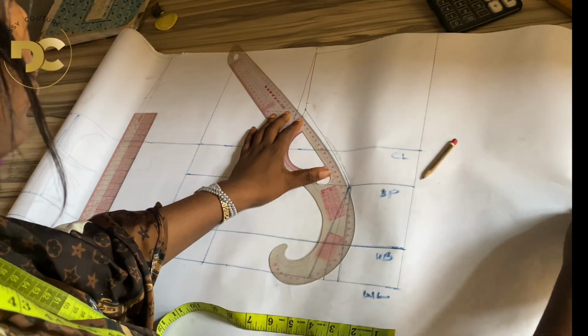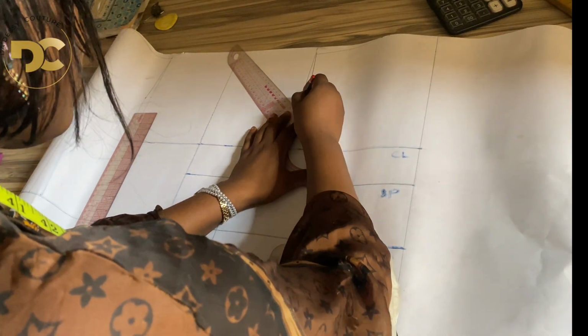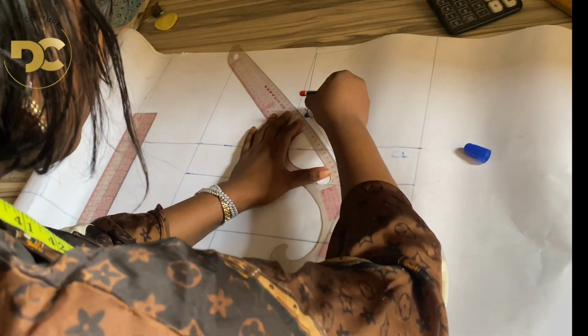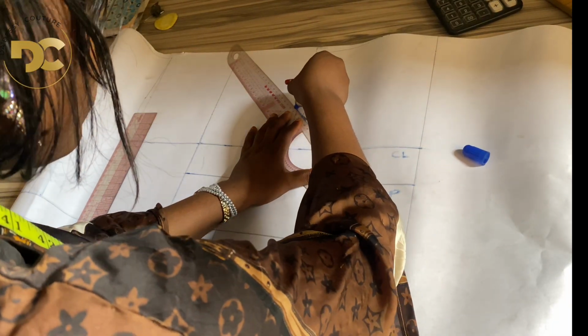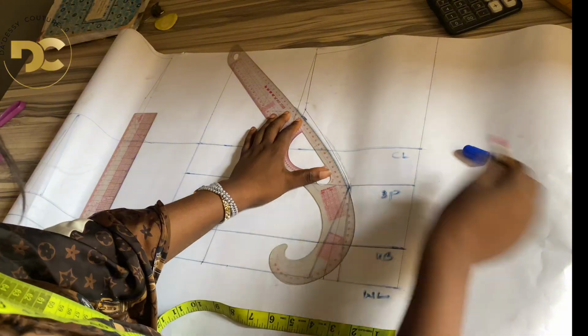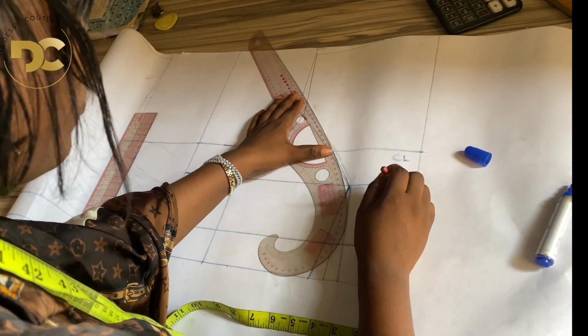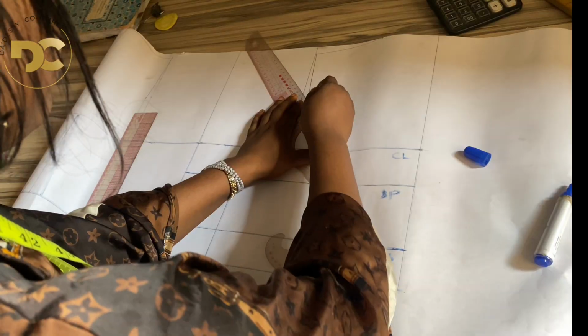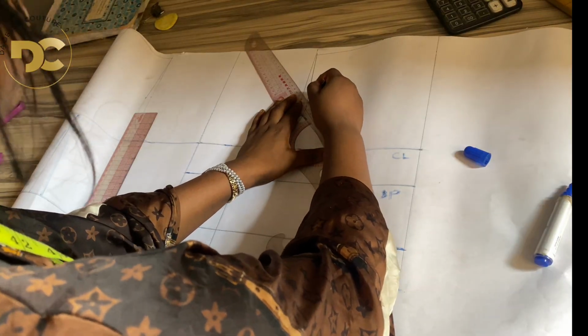I told you all of your connection is going to be going to the bust point, and I'm going to extend that down a bit. I'm going to be extending it just a bit. I'm going to tell you the measurements that you're going to use to extend that line. And I'm going to connect the other side of my dart leg as well.